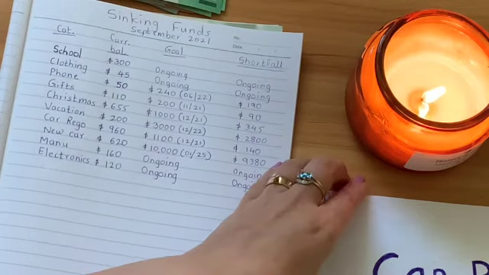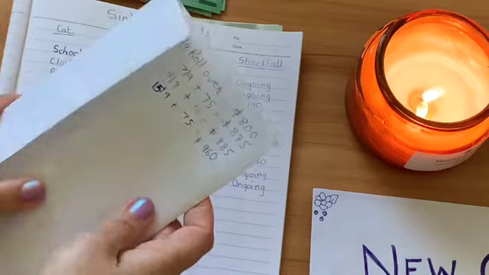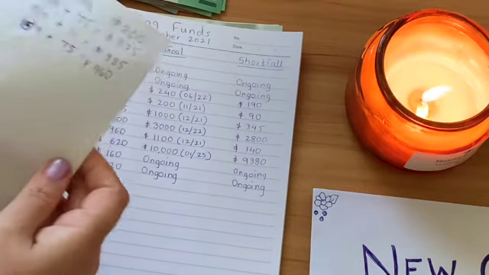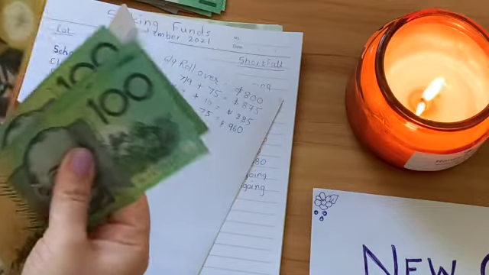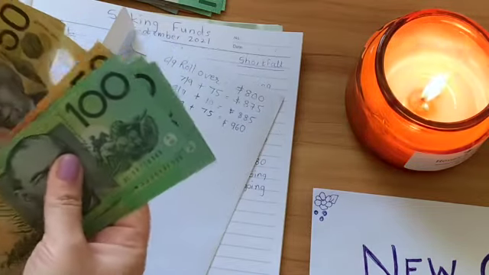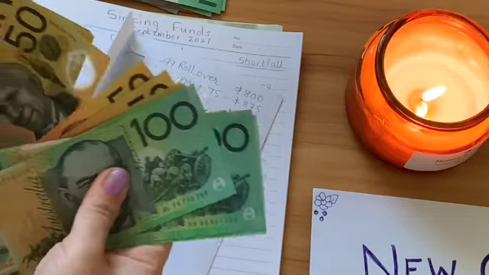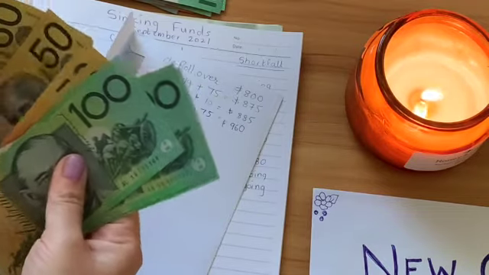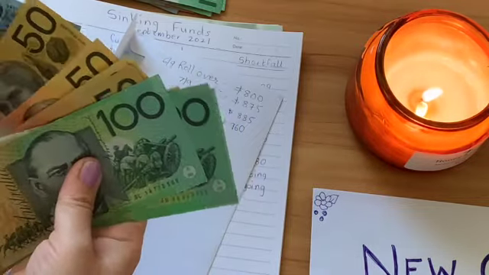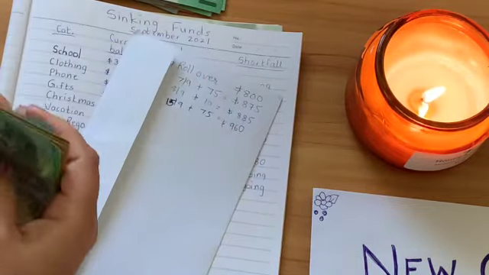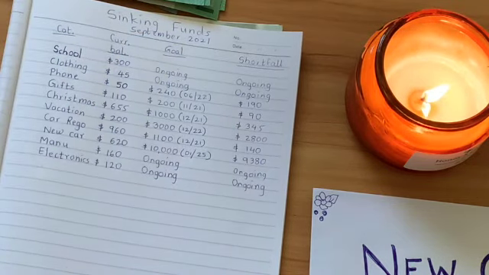Next is car registration. It should have $960. That's 100, 200, 300, 350, 400, 450, 500, 550, 600, 650, 700, 750, 800, 850, 900, 950, 960. So $960 for the car registration.